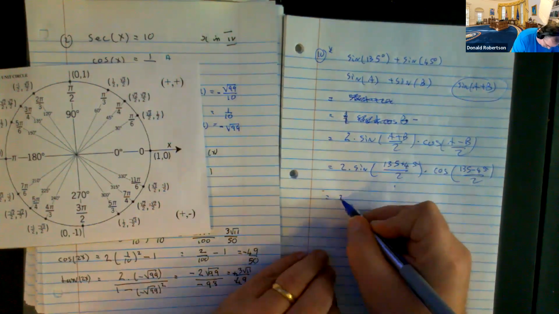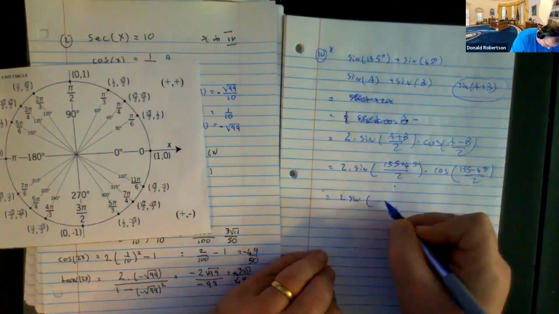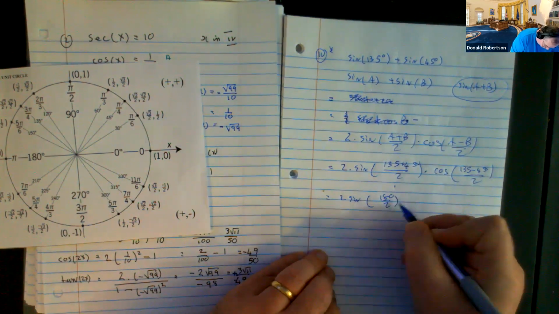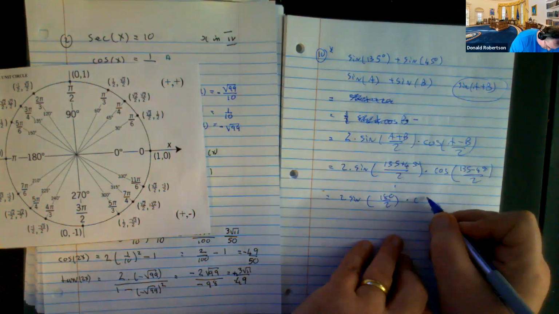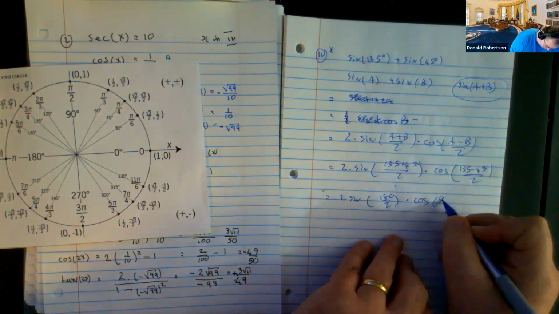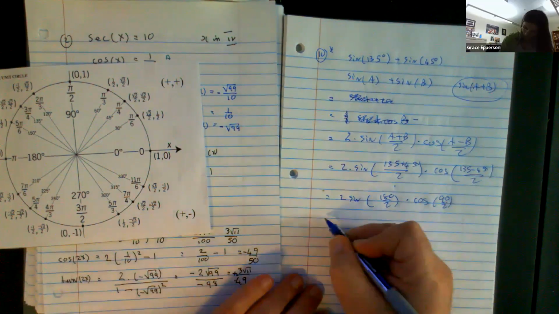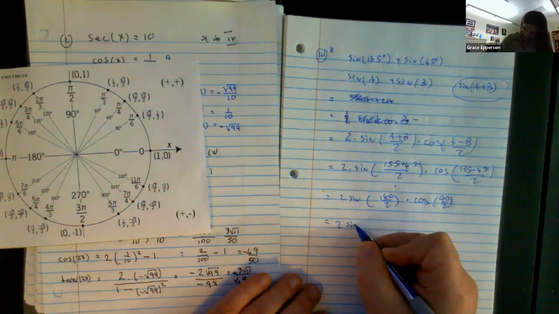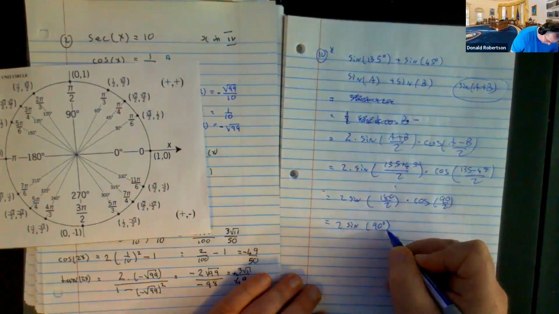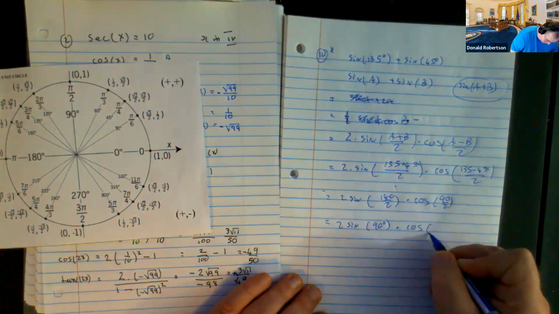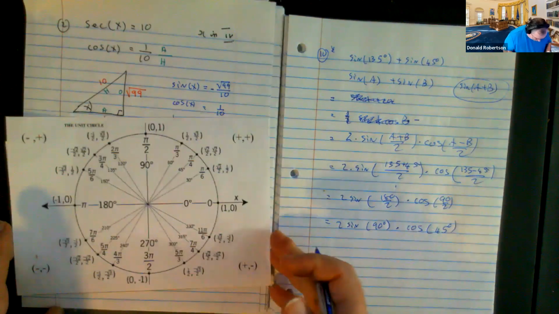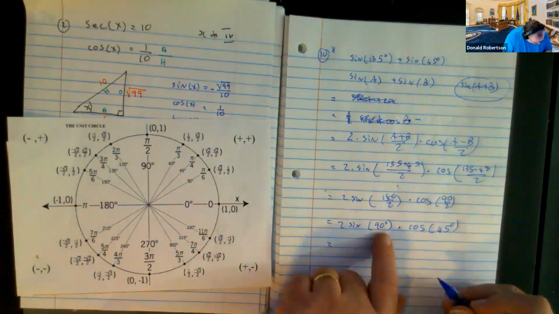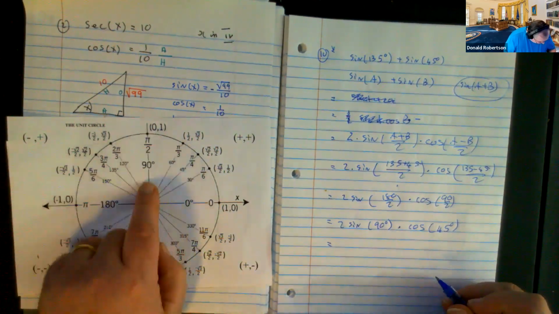So anyway, here goes. If you add these together, you get 180 over 2. And if you subtract these, I believe you get 90 over 2. So you get 2 times the sine of 90 degrees multiplied by the cosine of 45 degrees. And at this point, my unit circle starts taking over. 90 degrees is basically up here.